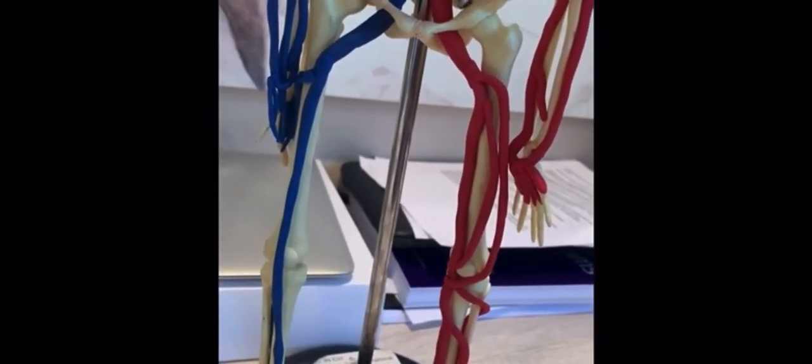into the thigh, and continues through the popliteal artery down here, behind the knee, where it branches into the anterior and posterior tibial arteries. So anterior and posterior in the back.